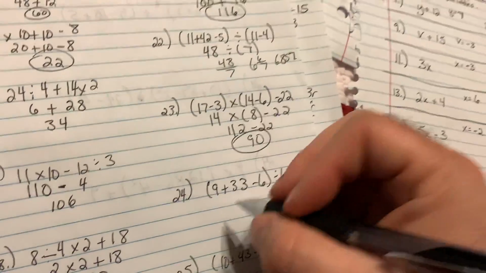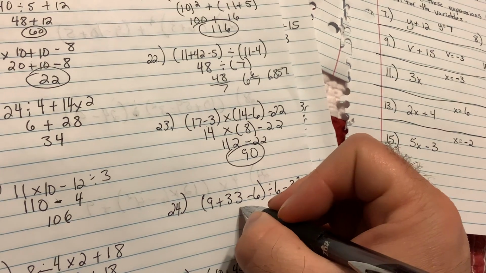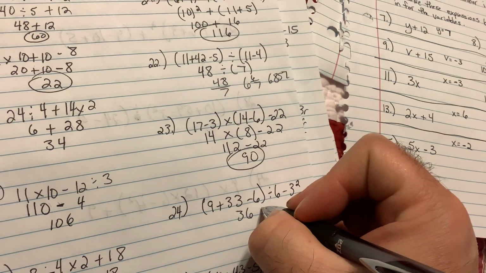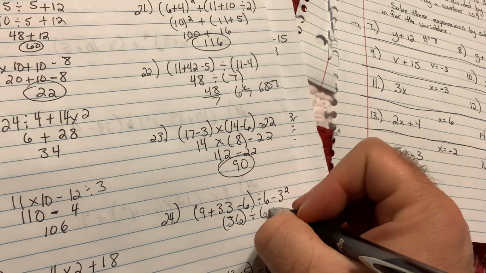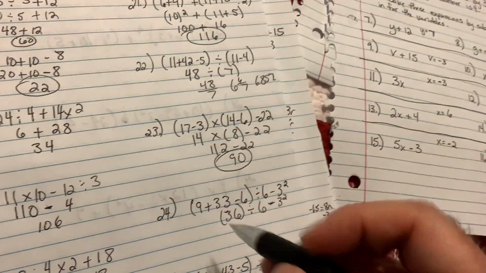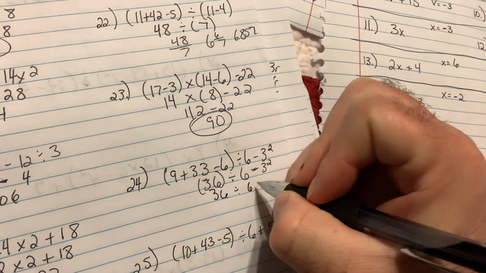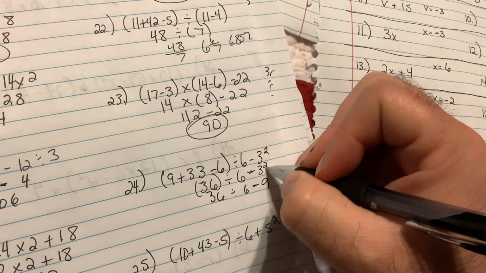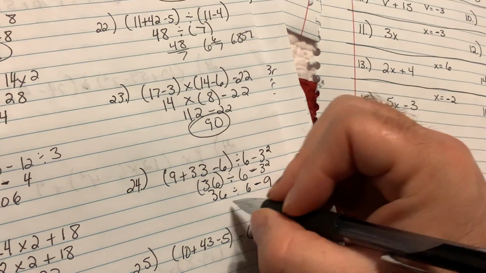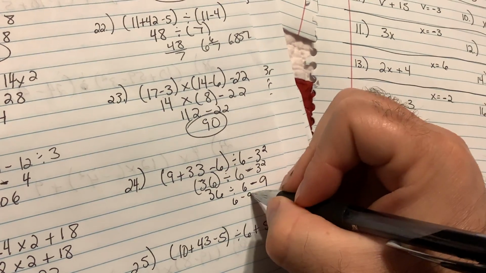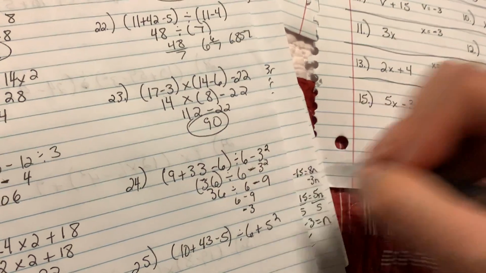Okay, this one, do your parentheses. So that's 42 minus 6 is 36. And then you still got this. So all we did was parentheses here. And then you're going to do your exponent. 36 divided by 6 minus 9. Make sure that's a 9. It's not 3 times 2. It's 3 times 3, 3 times itself. Then you've got to do division. 36 divided by 6 is 6. 6 minus 9 is negative 3.